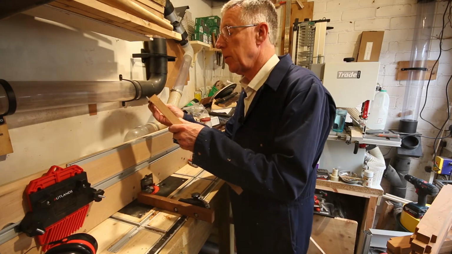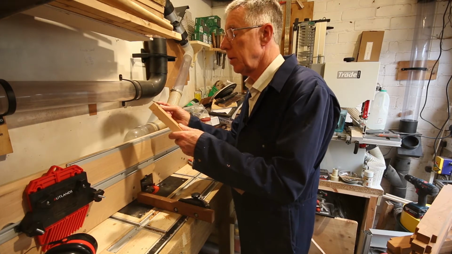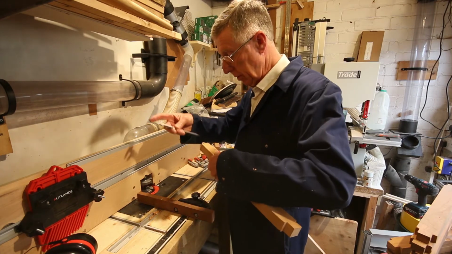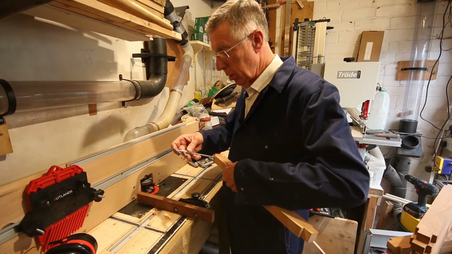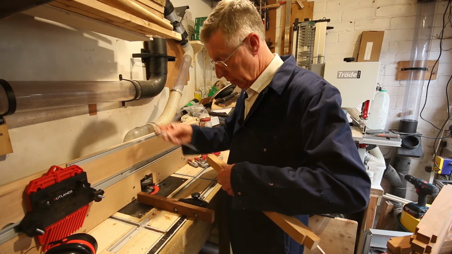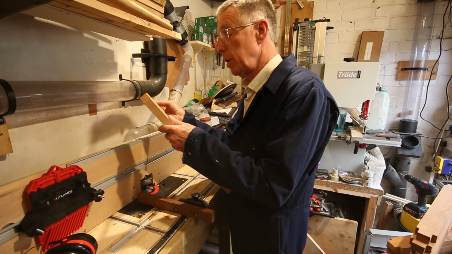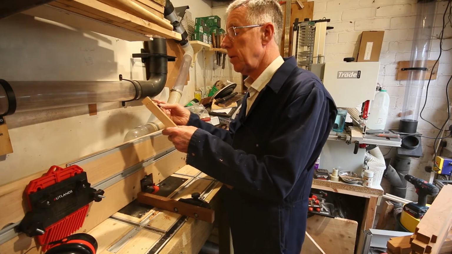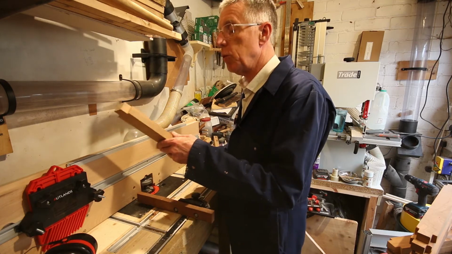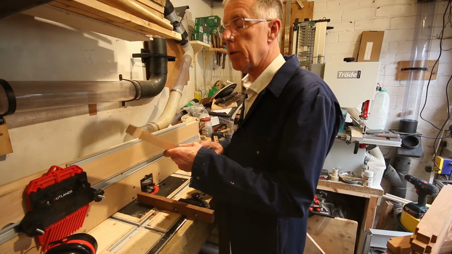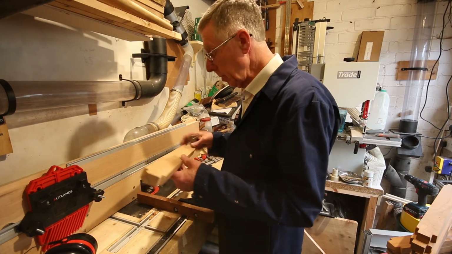Very, very pleased with the way that these cuts have gone. Now that's interesting. That has been drifting somewhat. So that's 12. Okay, nothing's lost. I just have to make sure I put the mortises in the correct place so that everything lines up correctly. Not to worry.